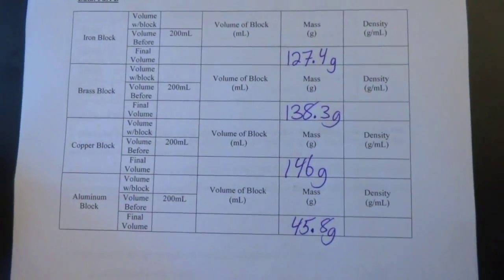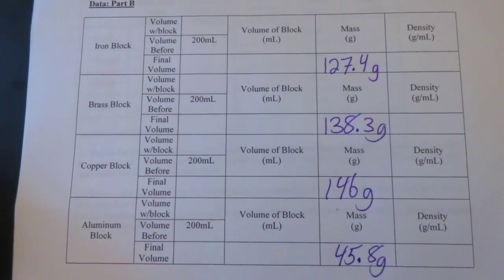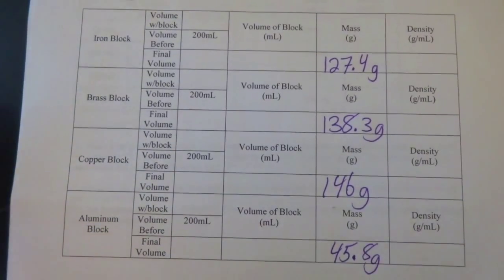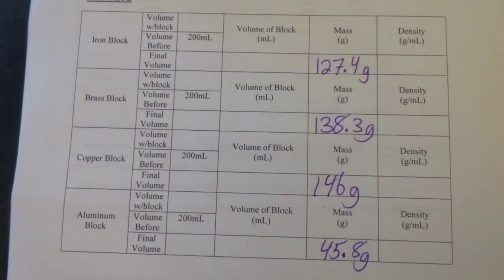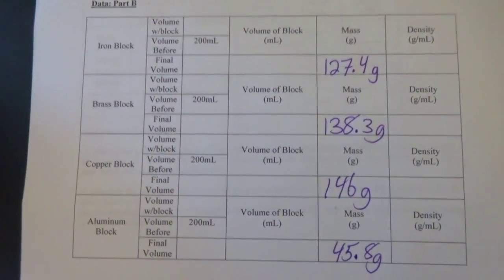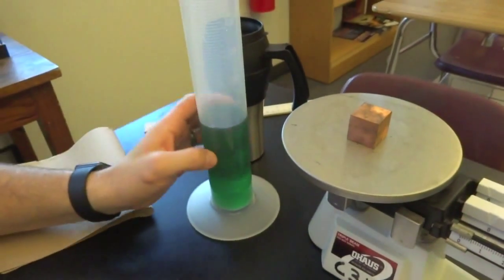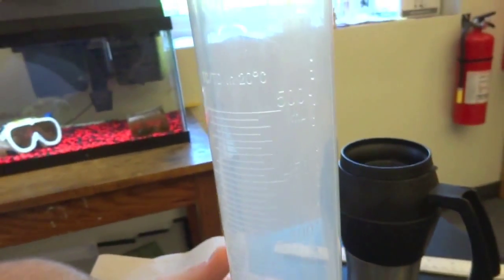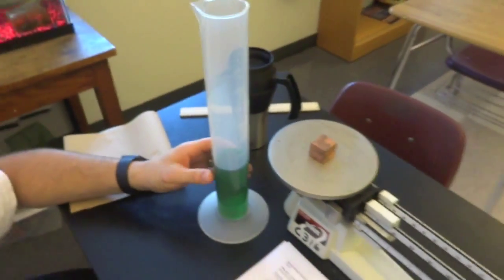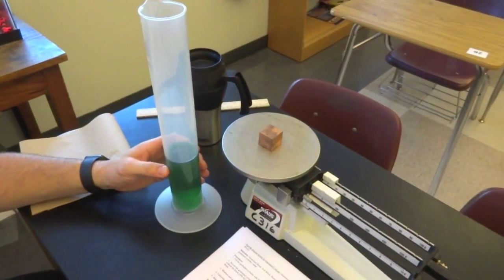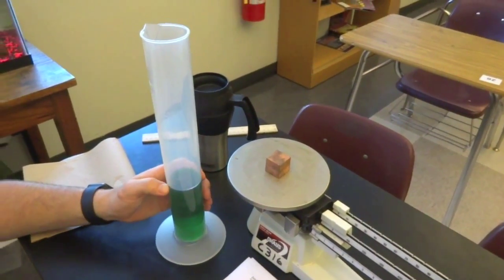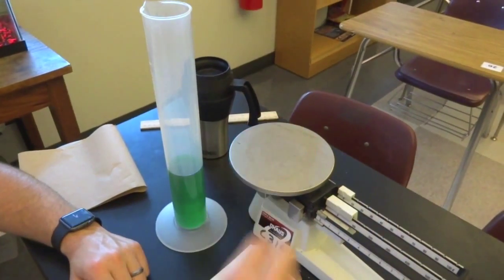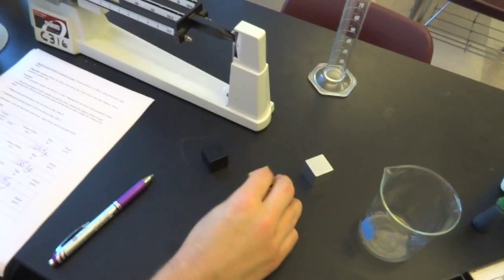146 grams even. So now that I've found the masses of these blocks, now I'm going to calculate the volume of these 4 different blocks as well. And this time, instead of using the ruler, we're going to use a 500 milliliter graduated cylinder, which I've put some liquid in up to 200 milliliters, and I've also put some food coloring in so you can hopefully see better. It is at the 200 mark currently. And I'll show you how this works, a little bit different method than using the ruler.